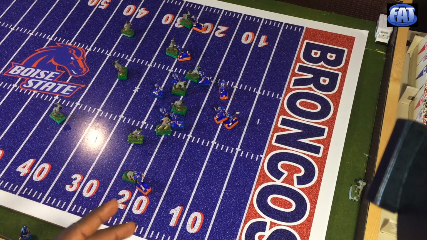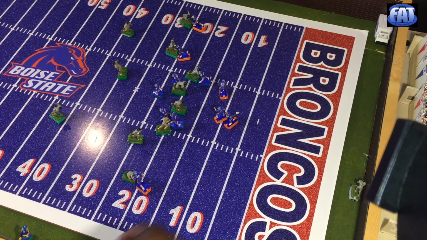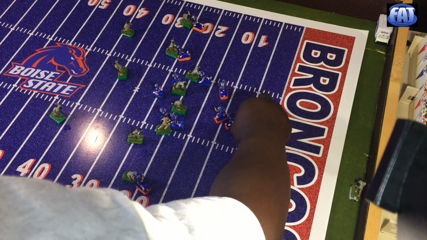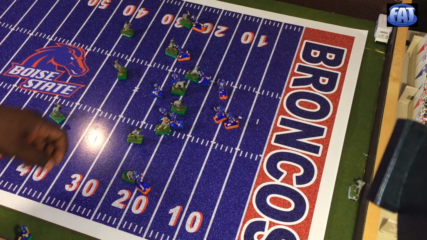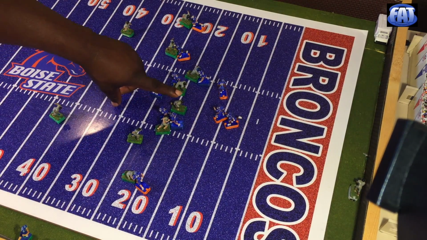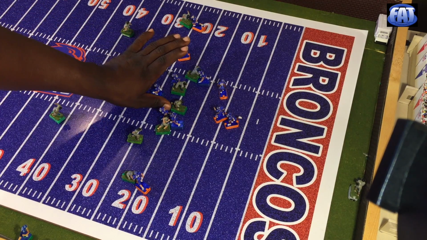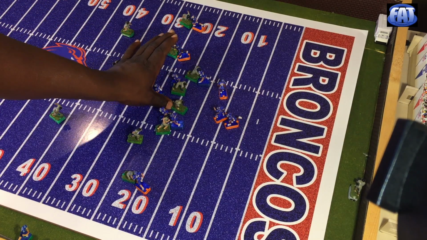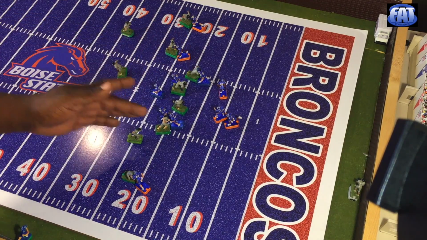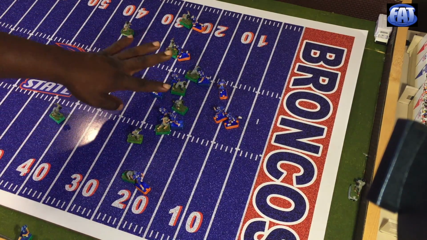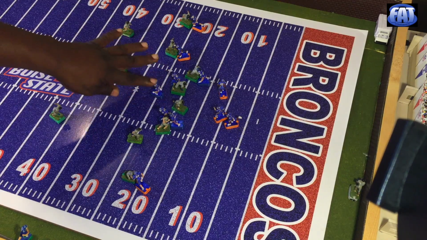You guys understand that I just did the handoff. I don't need to tell you that. This defensive tackle is not engaged, so he can pursue the runner. Everybody else is engaged. These blockers right here are not engaged.